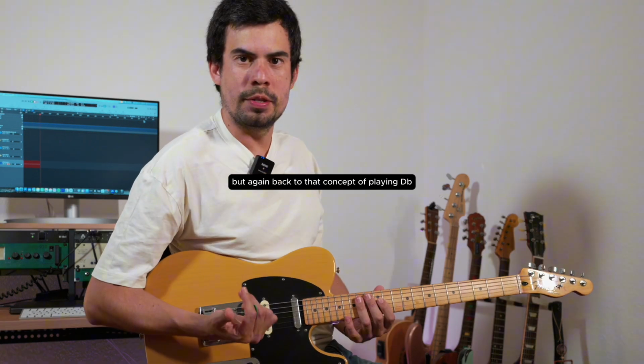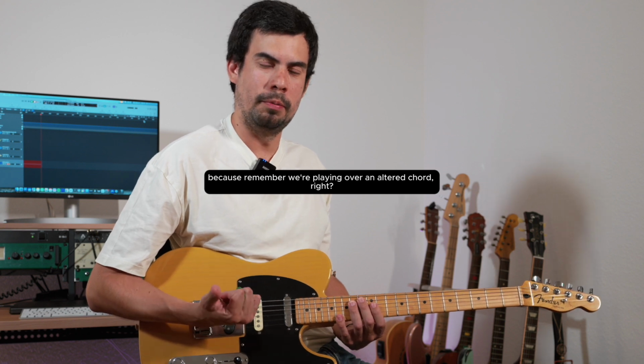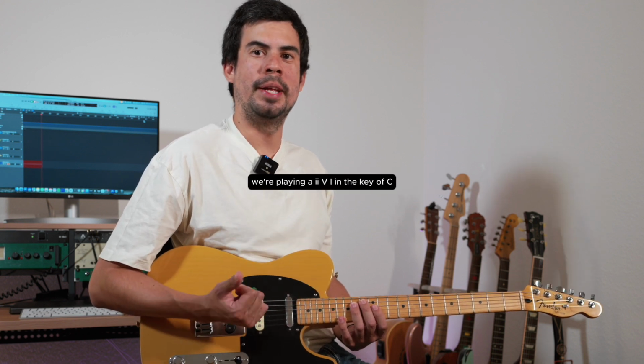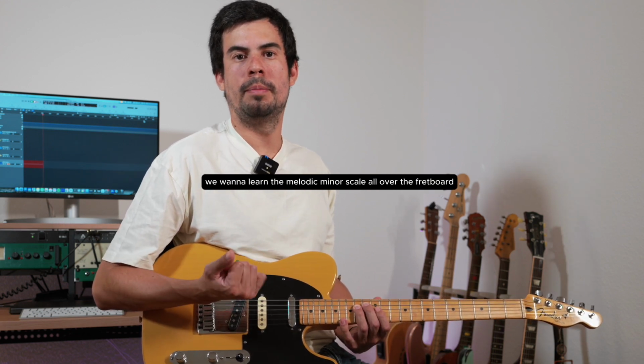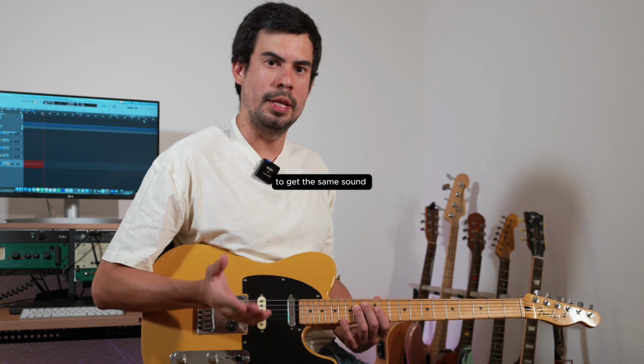But again, back to that concept of playing D flat and E flat over G, because remember, we're playing over an alter chord, right? Let's go back to the beginning. We're playing a 2-5-1 in the key of C, and we're focusing more on this alter chord. We want to learn the melodic minor scale all over the fretboard, but we decided to use simple triad shapes to get the same sound.